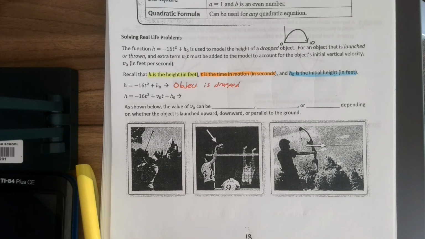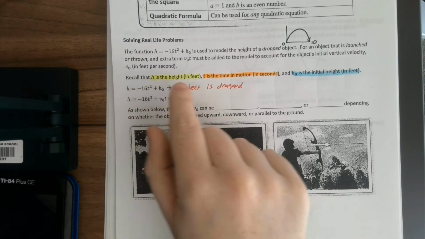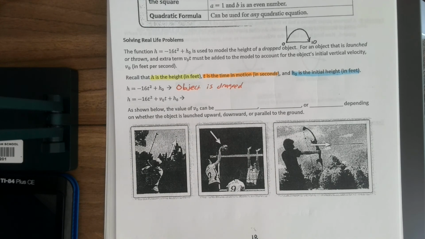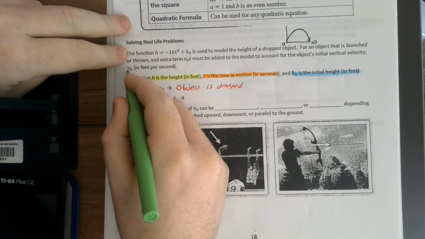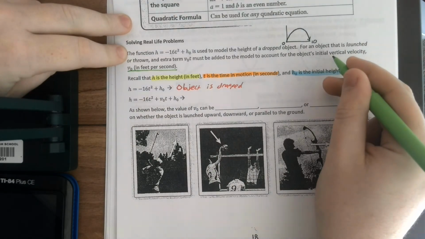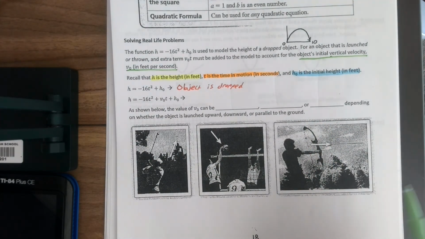The last thing is that sometimes the object is not necessarily dropped. If it's dropped, we can use this equation and just use these three ideas. H is your feet, t is your time, h0 is the amount of feet that you started at. But anytime you throw an object, something else factors in. The speed of what you throw. v0 is the object's initial vertical velocity.